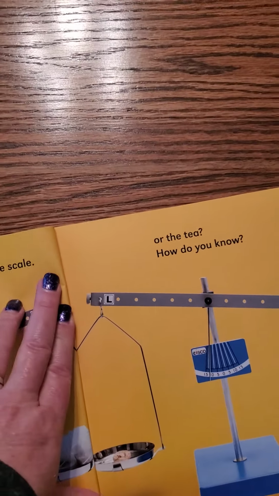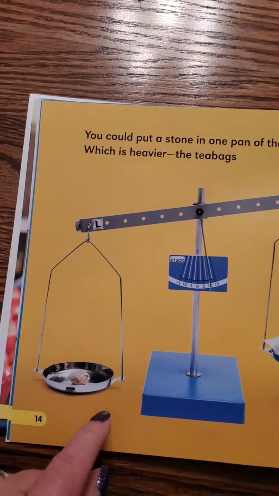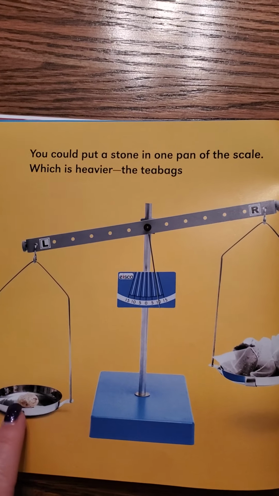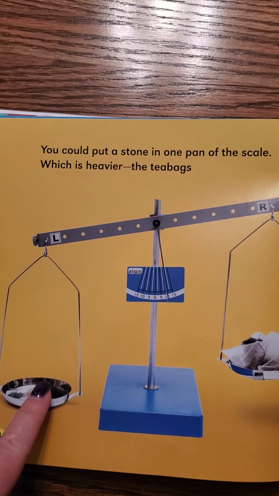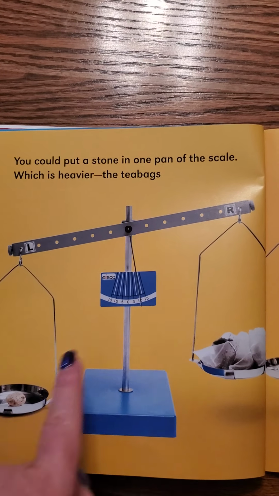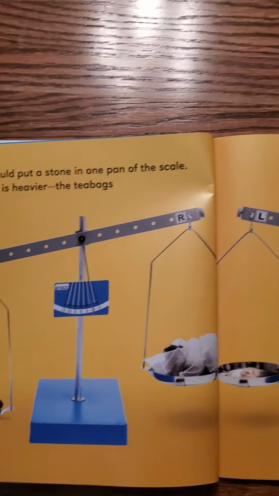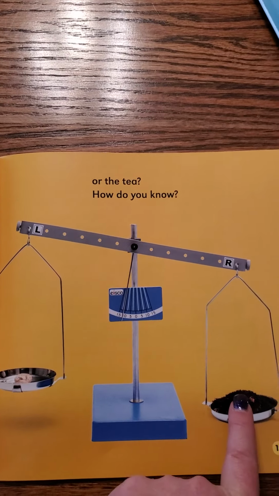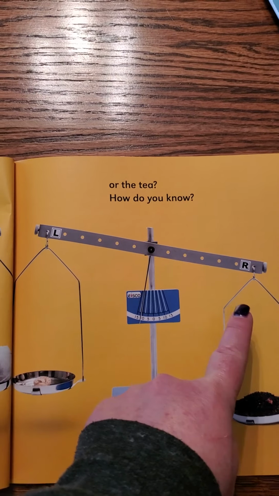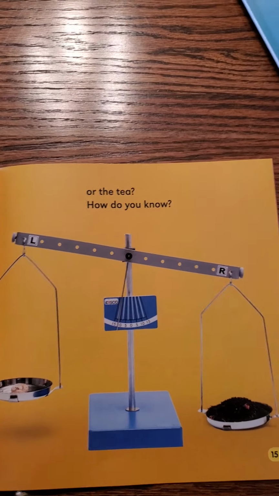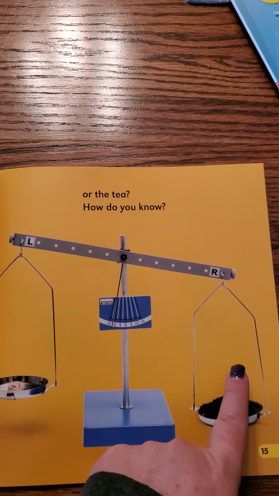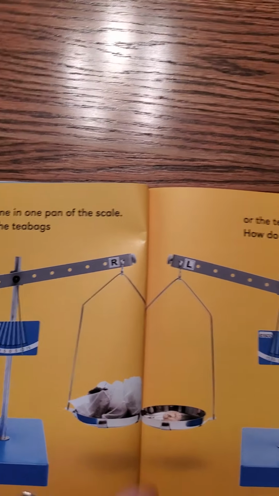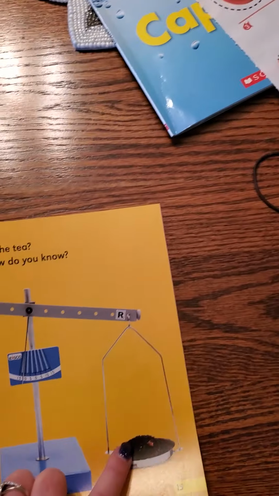So you could put a stone in one pan of the scale. Remember that scale? And the tea bags in the other. And here you have the stone is heavier and the tea bag's lighter. So the stone's heavier than the tea bag. And over here, you have the stone and the tea, and this time the tea that's not in the tea bags is heavier than the stone. So we can tell that the tea that's not in the bags is heavier than the tea in the bags because it's heavier than the stone.